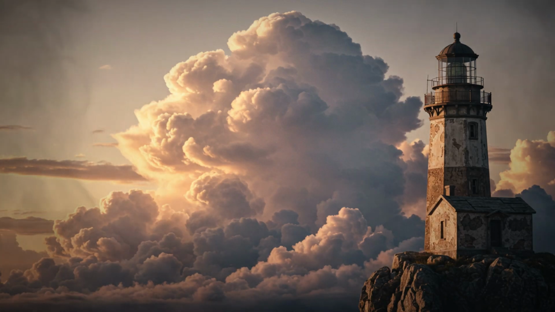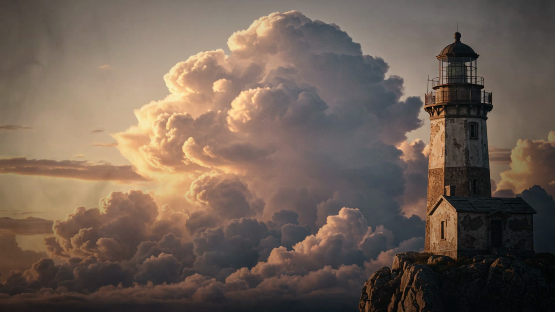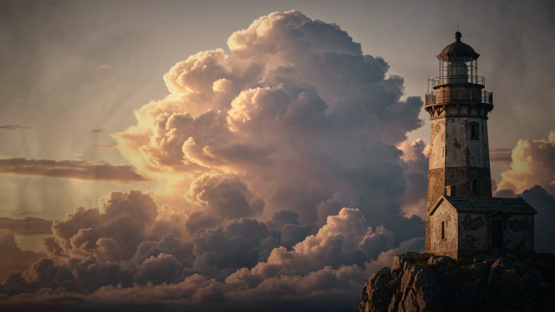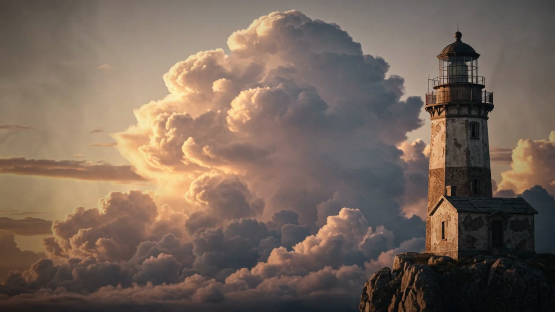The most familiar of these is the cumulus cloud. The name means heap. These clouds are puffy, rounded, and white. They have flat bases and cauliflower-shaped tops. They form on sunny days, when warm air near the surface rises. As the air lifts, it cools. Moisture condenses. A cloud begins to build.